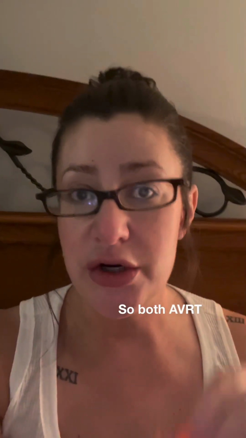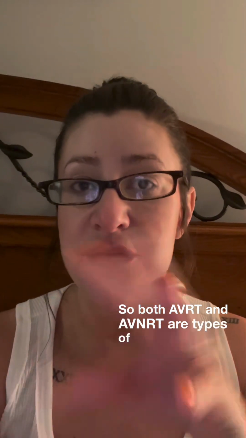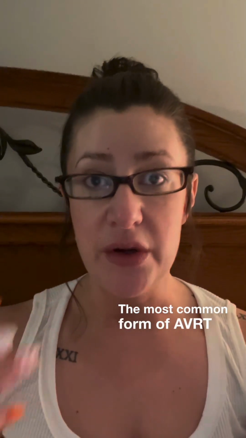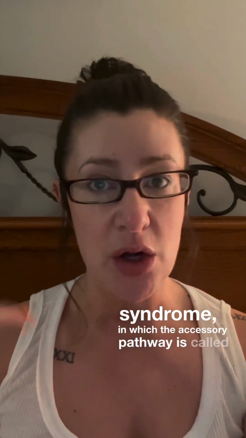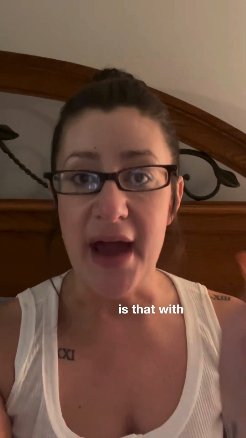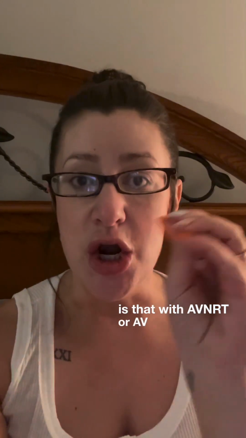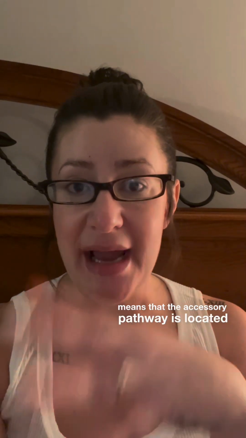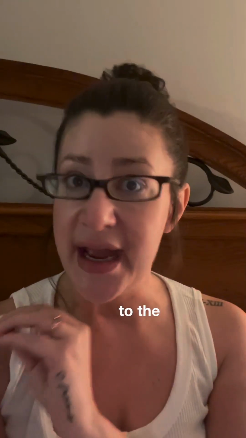So both AVRT and AVNRT are types of supraventricular tachycardias, which just means that the electrical impulse, the dysrhythmia, originates above the ventricles. The most common form of AVRT is called Wolff-Parkinson-White syndrome, in which the accessory pathway is called the bundle of Kent. The only difference between AVRT and AVNRT is that with AVNRT, or AV nodal re-entry tachycardia, the accessory pathway is located in or very near to the AV node.